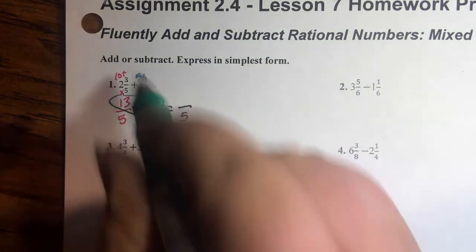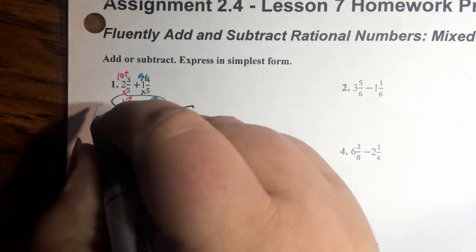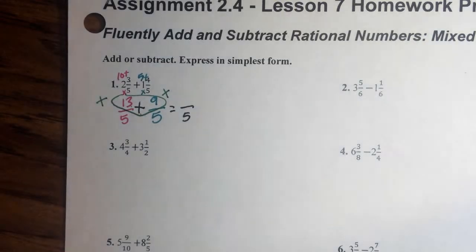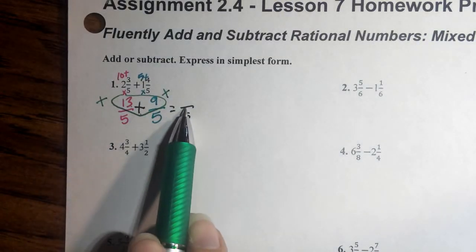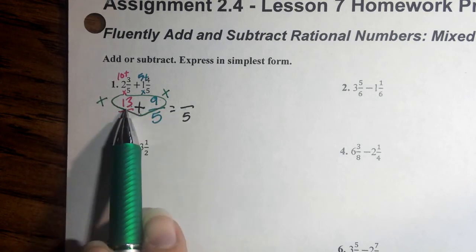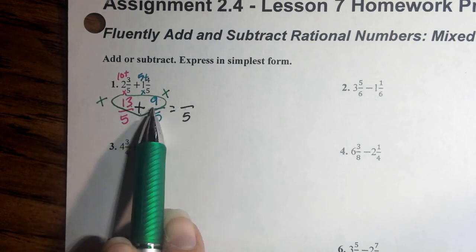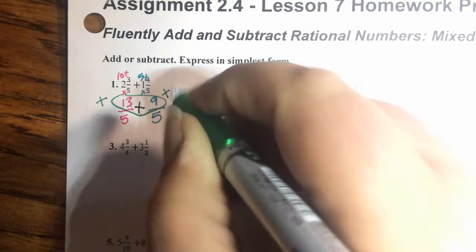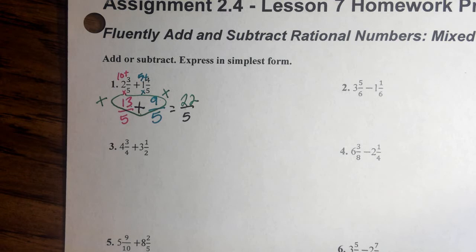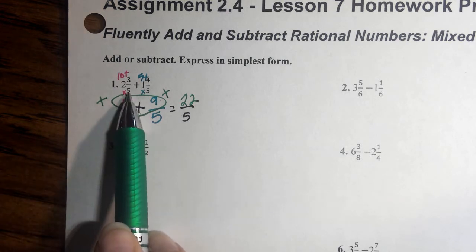So 13 is positive, plus 9 is positive. When I'm adding and subtracting, it's same sign, add; different sign, subtract. Since these are the same signs, we can add them. 13 and 9 makes 22. So we've got 22 fifths. We want to put our answer back as a mixed number because the question gave us mixed numbers.